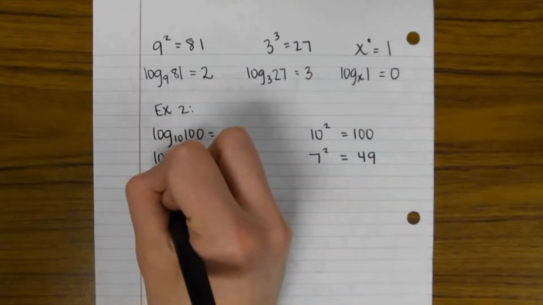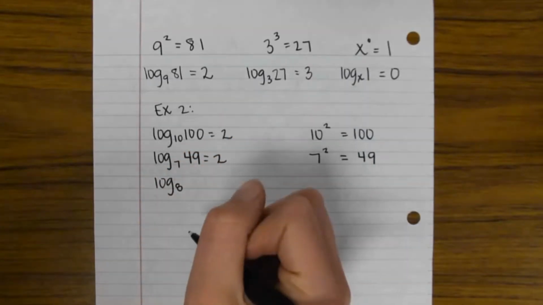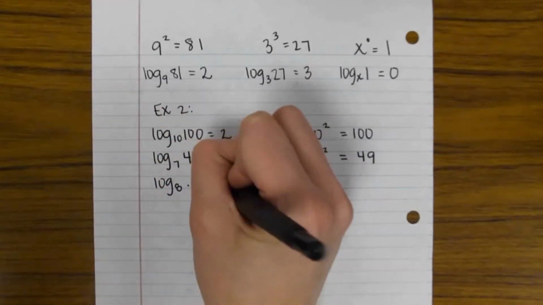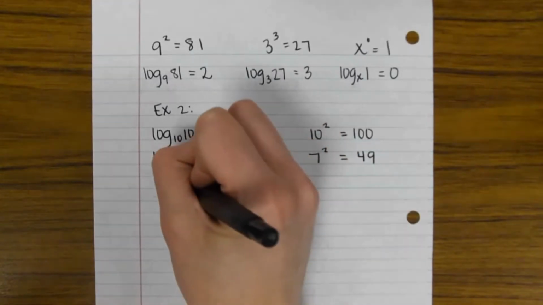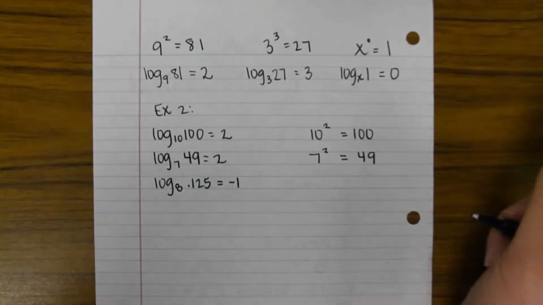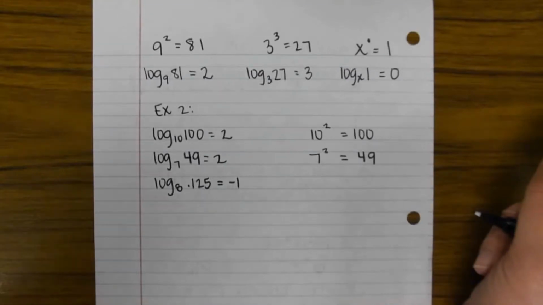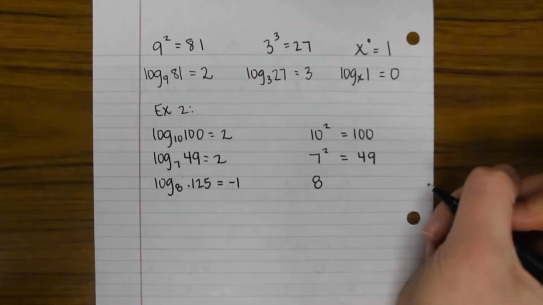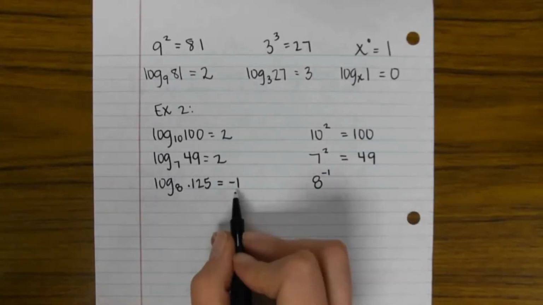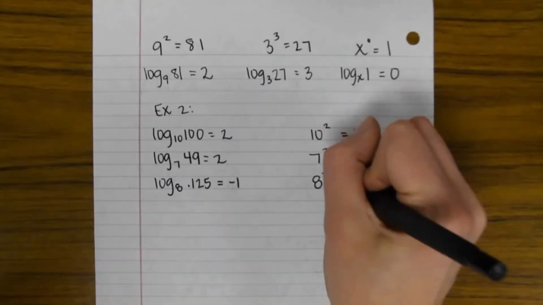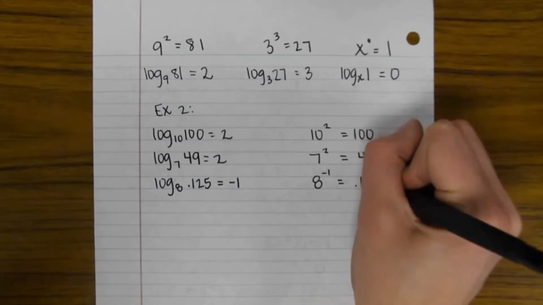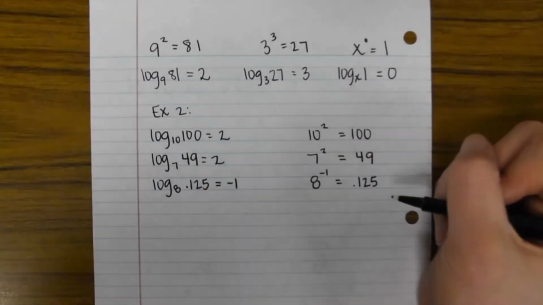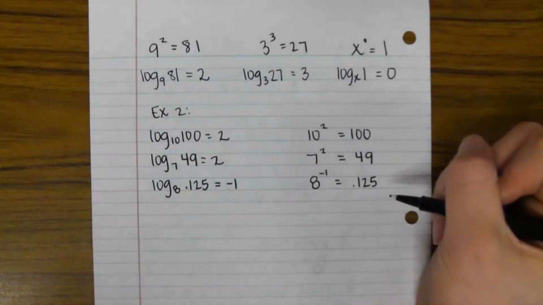Let's try another one. Log base of 8 of 0.125 equals negative 1. 0.125 is the same thing as 1 over 8. So our base is 8, our exponent is negative 1, and it equals 0.125, which we know is true because 0.125 is 1 over 8. This is really cool.